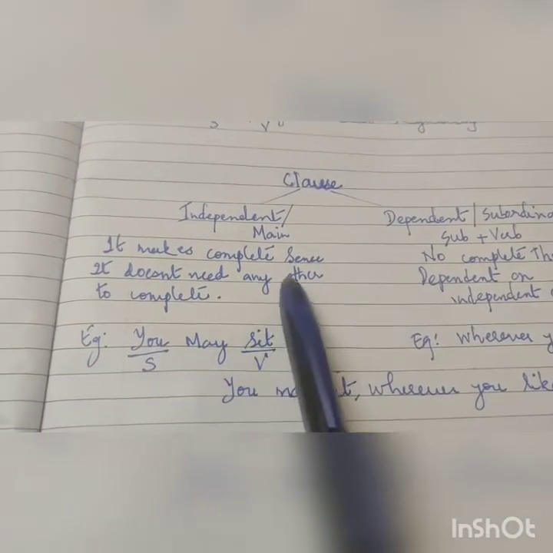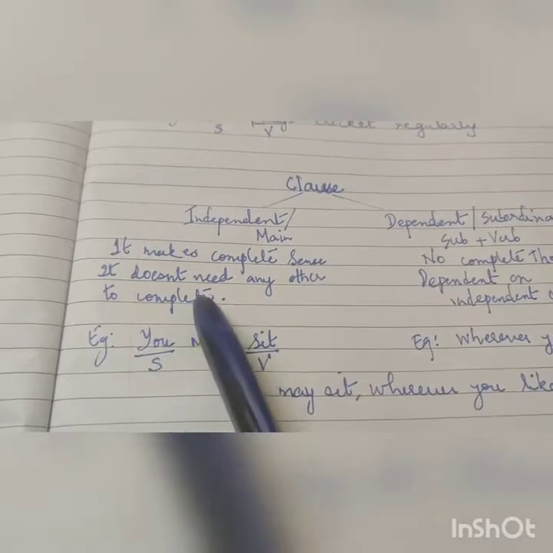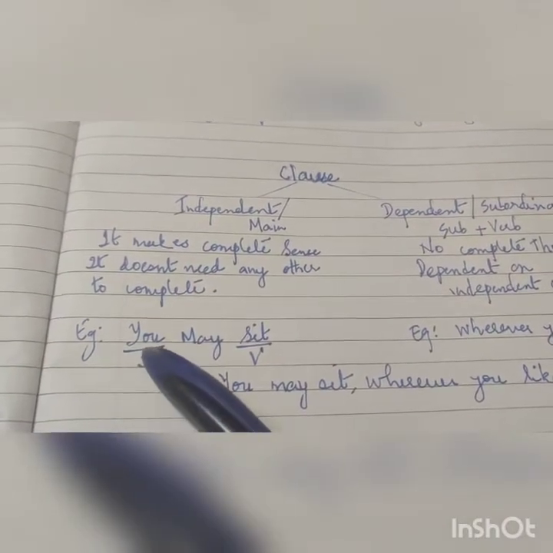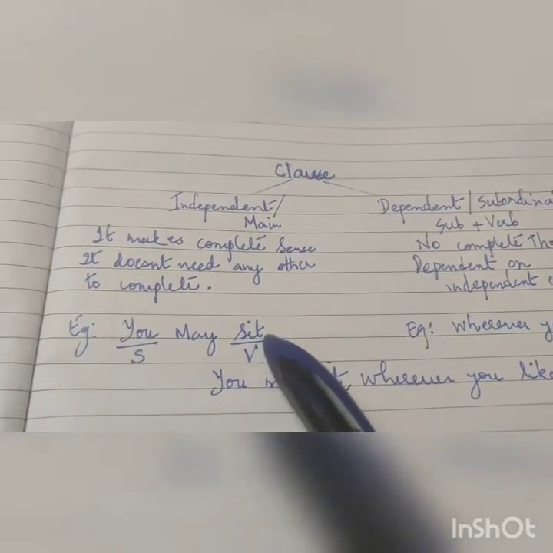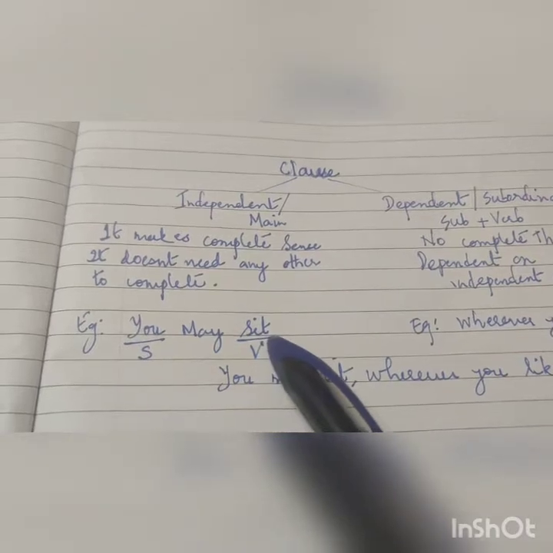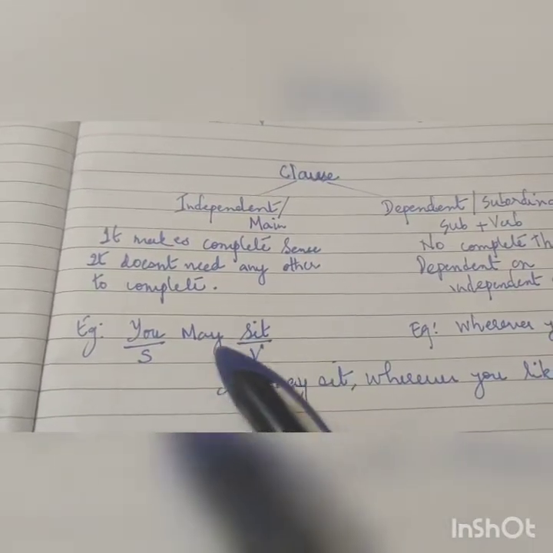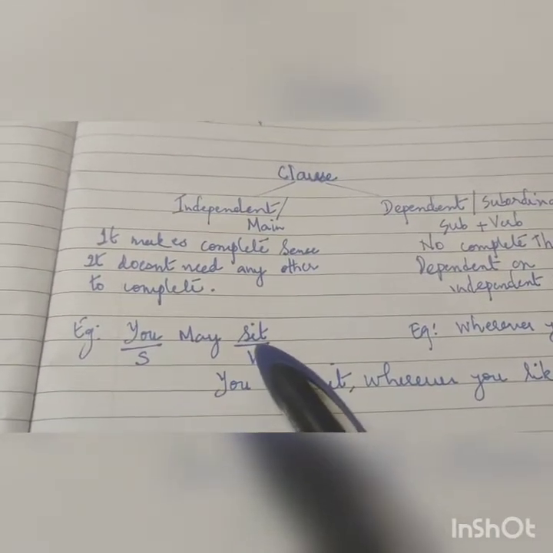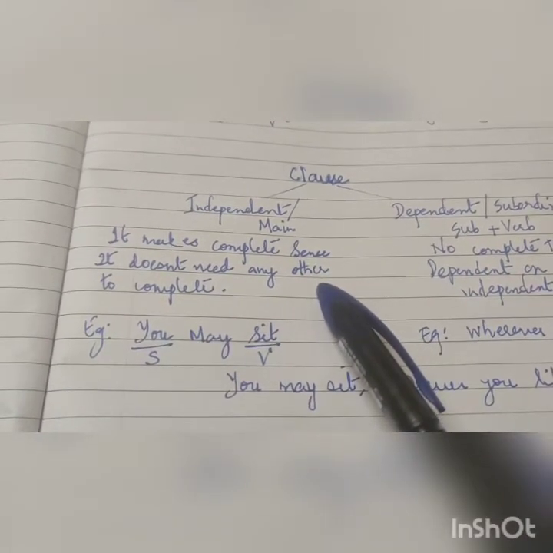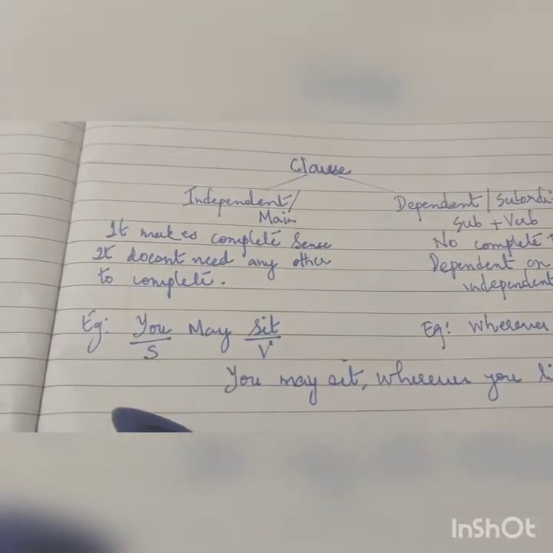It does not need any other clause to complete it. You can see here in the sentence, you may sit, you have a subject, you have a verb, and this sentence makes complete sense and fulfills all that is said about the main clause.